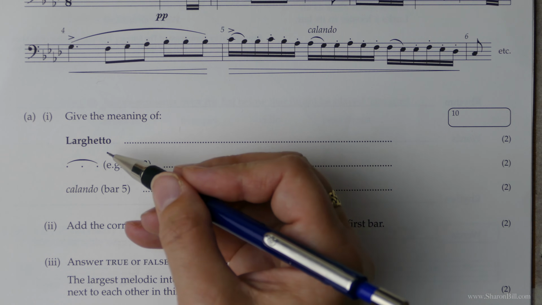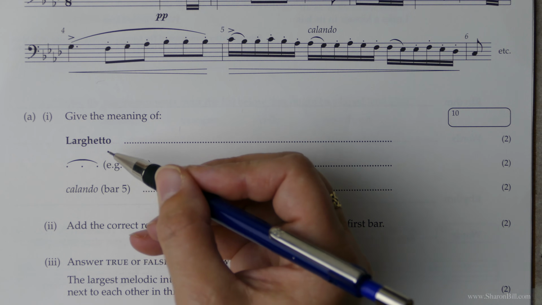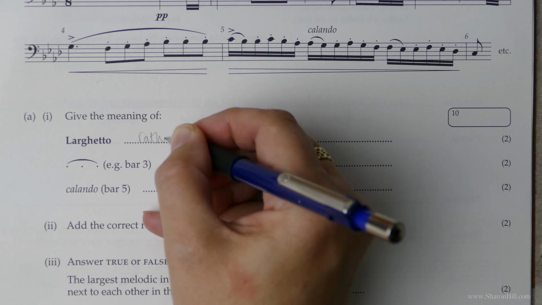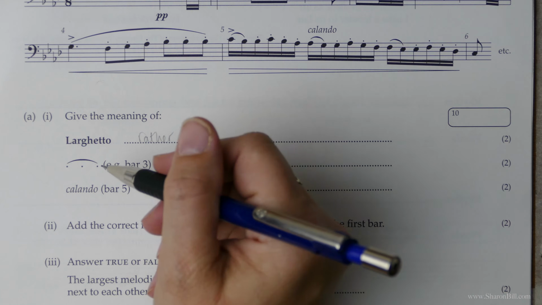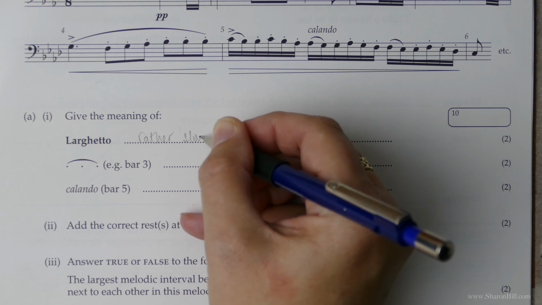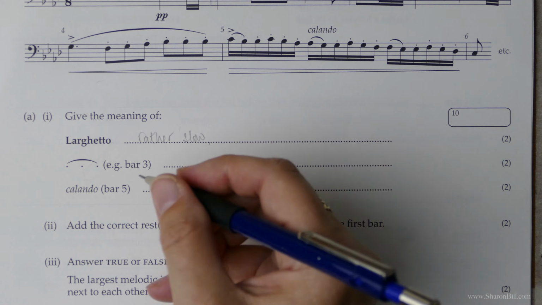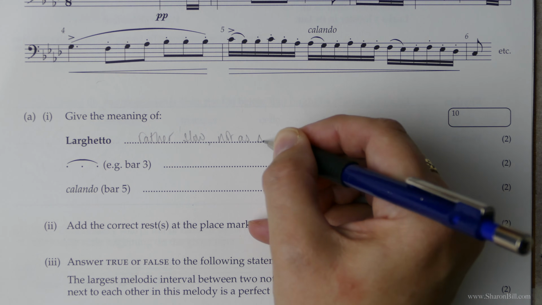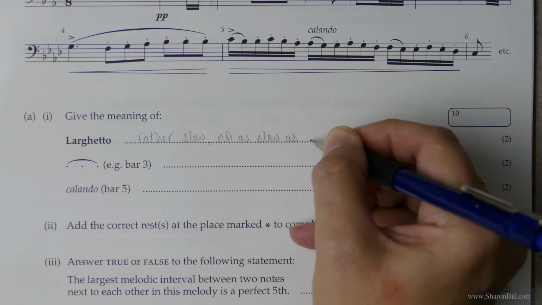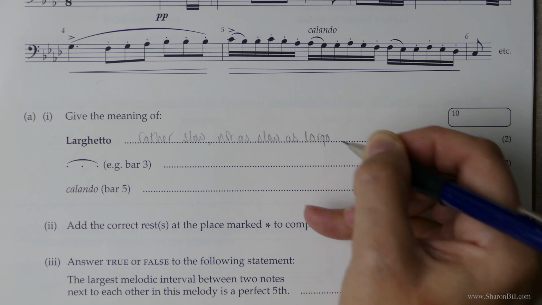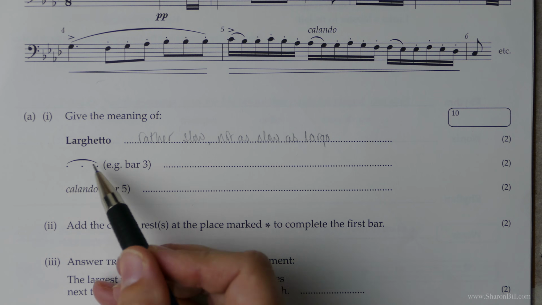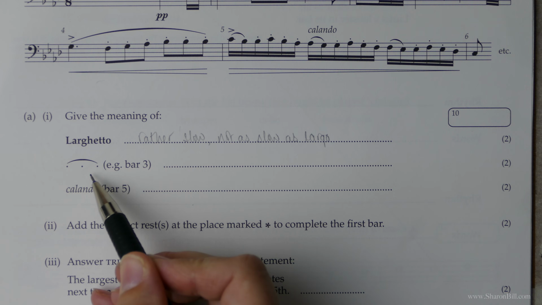So largo is slow, whereas larghetto is rather slow. So you can see the similarity, so rather slow, and you can even quantify that by saying rather slow, but not as slow as largo, just to give that its full definition. So here we have this symbol. I think you first came across this in grade 2.